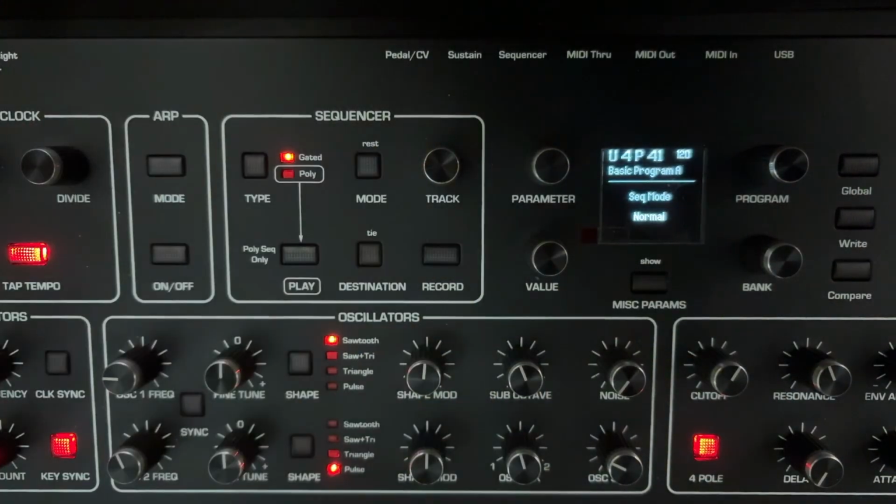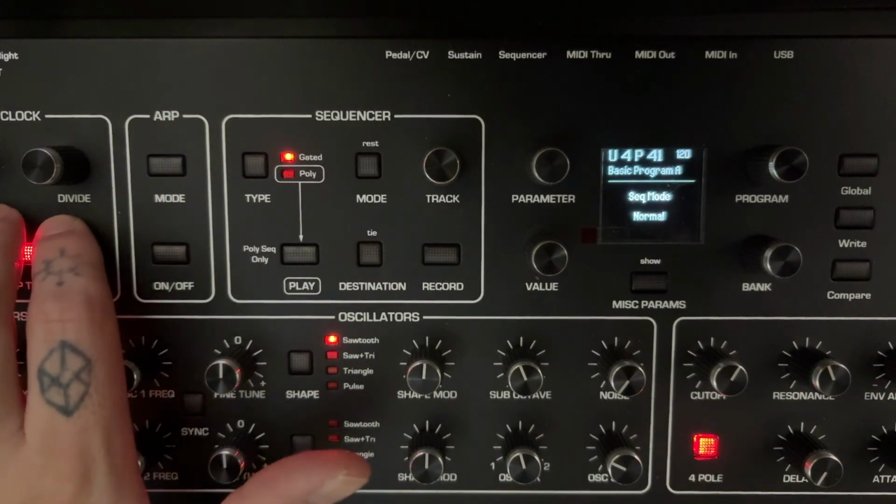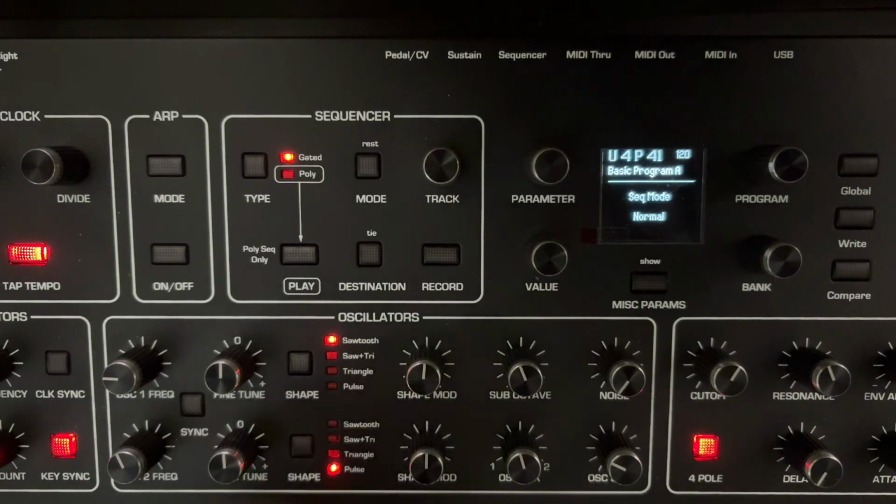Let's go to mode. Normal mode is essentially just going to send gates on your key press. Like when you hold that note, that's going to send a high voltage to the sequencer to say run at the division at that tempo. And that's what it's going to do. And every time you hit a key, it's going to start at 1.